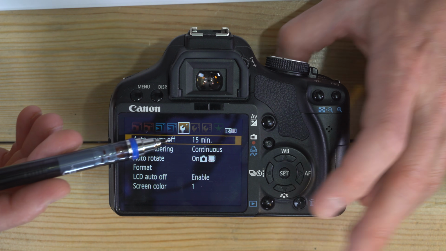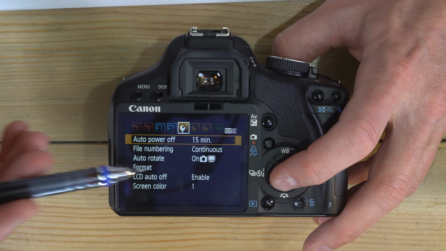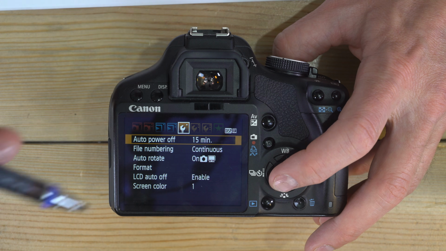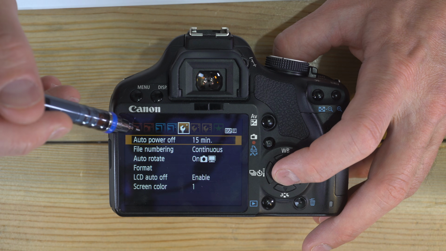We're going to go here into the setup menu, the first tab, and this is where we start getting into some really good configuration items that help you control exactly how your camera is going to perform.